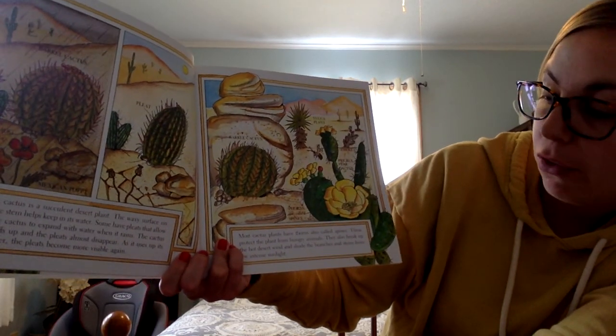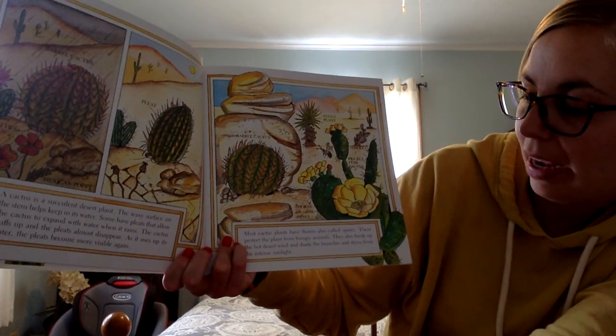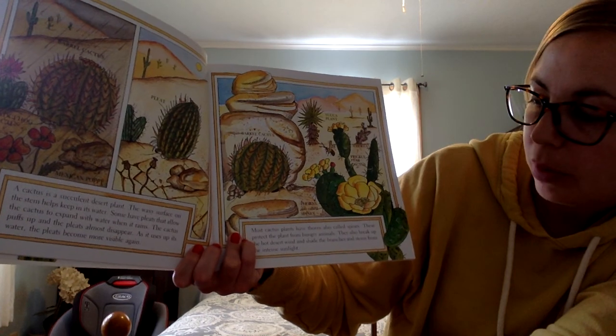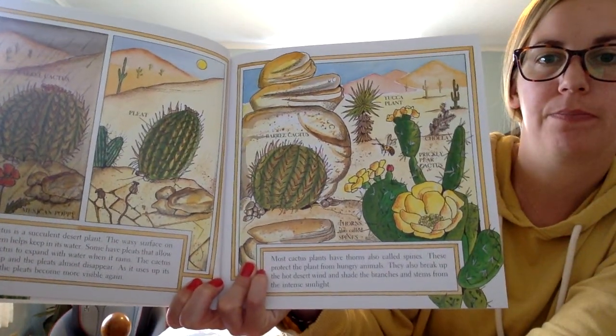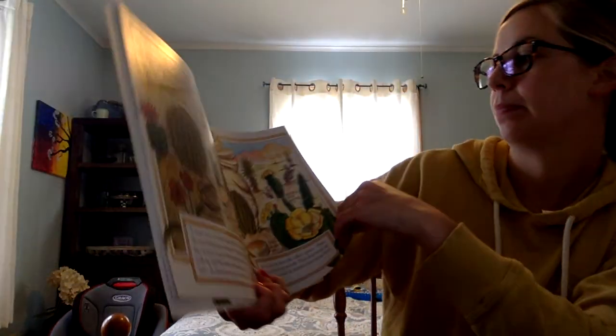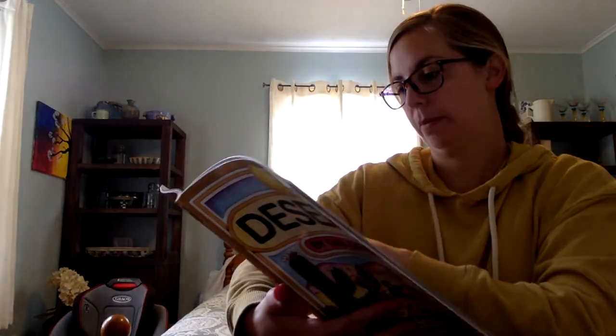Most cactus plants have thorns called spikes or spines. These protect the plants from hungry animals. Let's see.